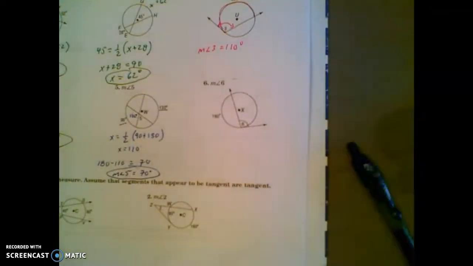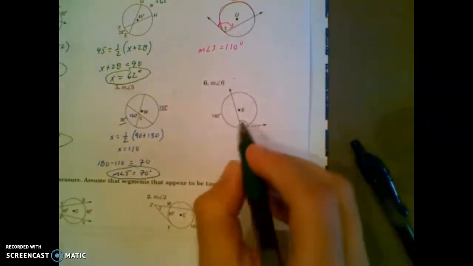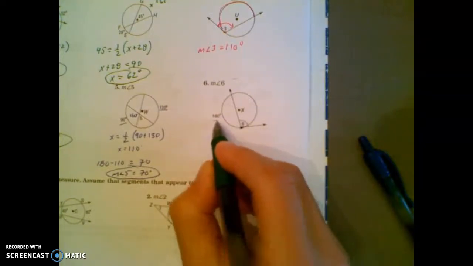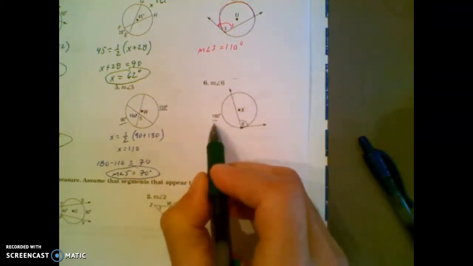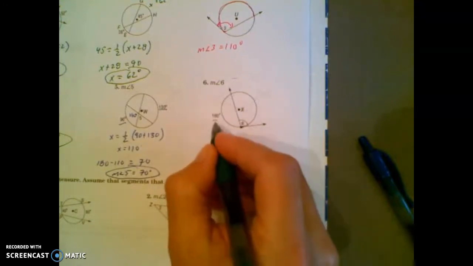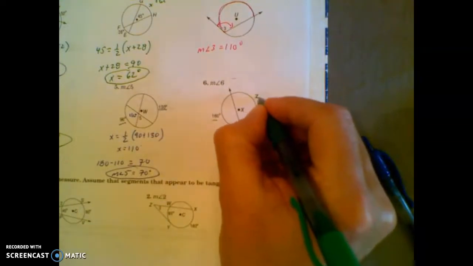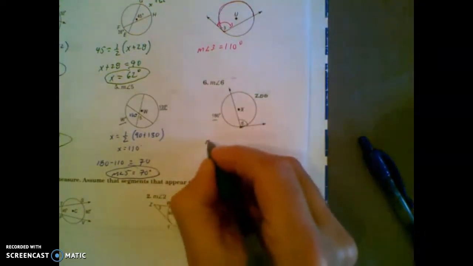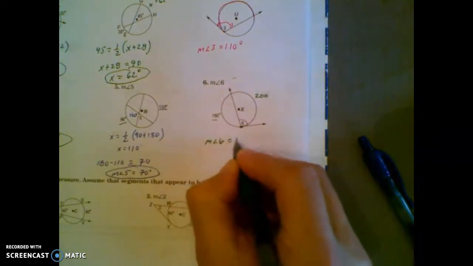So then on this one over here, and again, the intersection's on the circle. They want to find this angle, but they don't give me the arc. They give me the other side of the circle here at 160 degrees. So I'd have to do 360 minus the 160, which is 200. So the arc now is 200. The measure of angle 6 would have to be half of that then, which is 100 degrees.